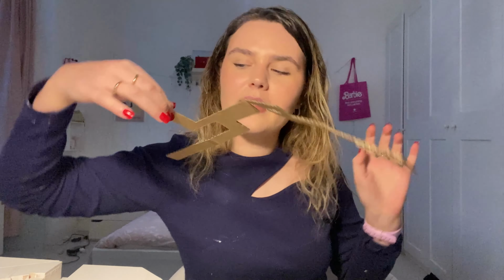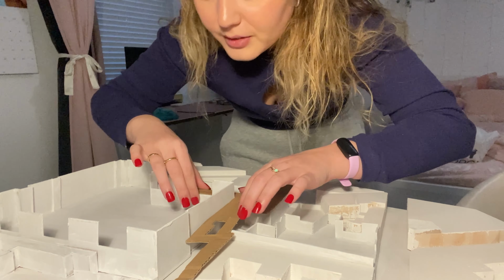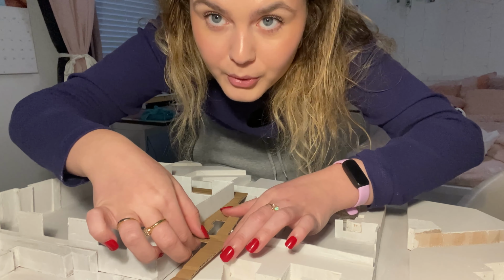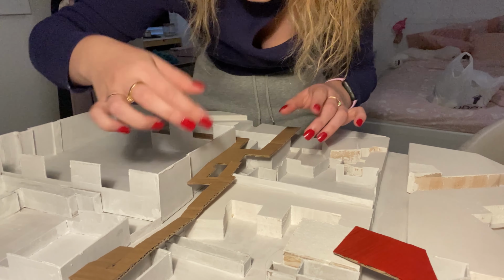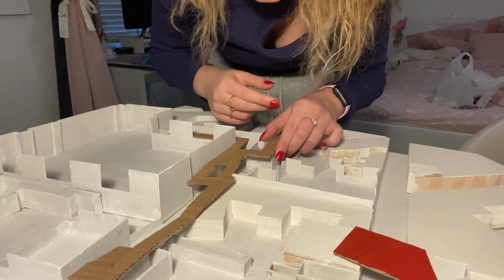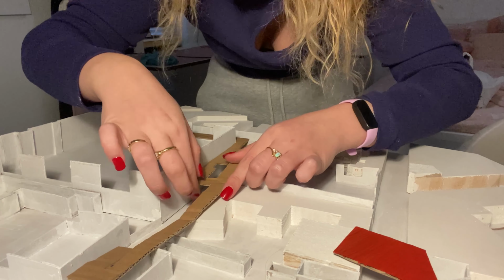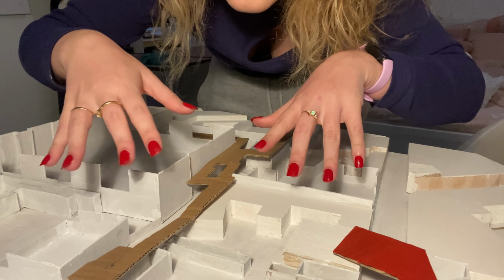Okay, so I've got the shape cut out and now I'm going to see how that looks on the model and then I'm going to paint it as well. I'm having some difficulties with the model fitting into the side, so I think I'm going to cut it in pieces and then stick it because otherwise it won't fit.